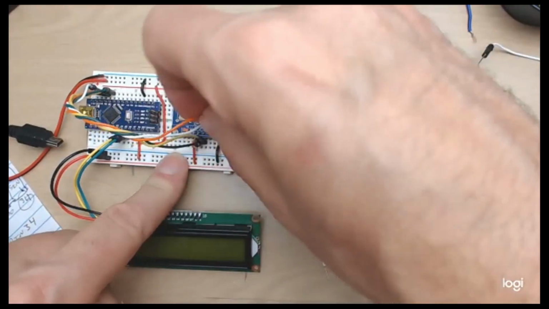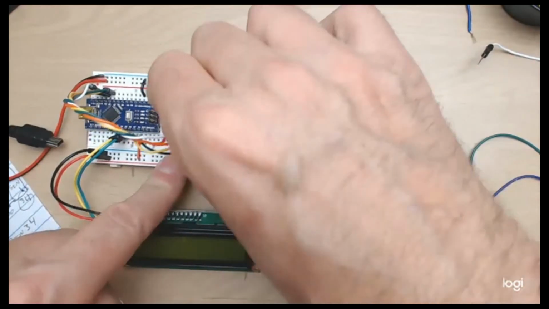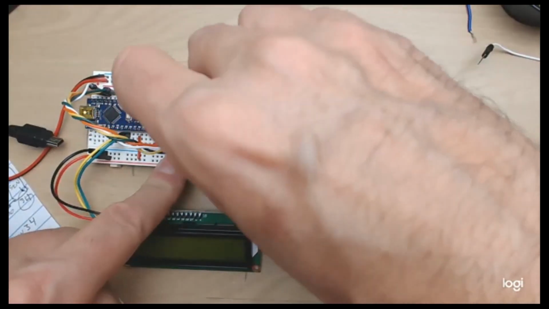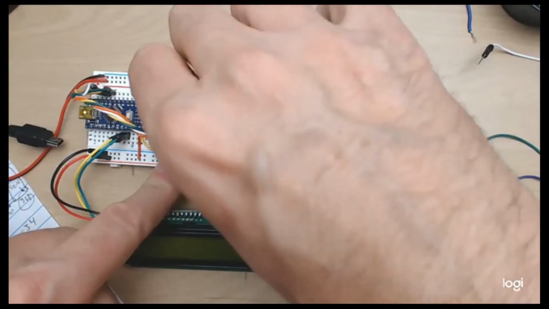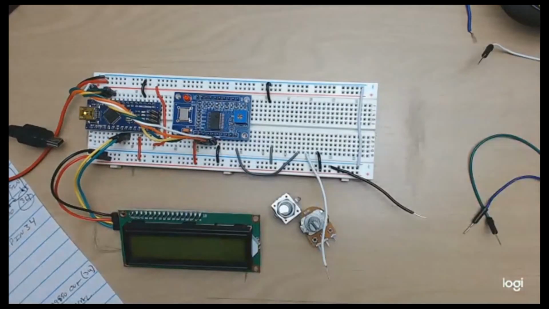And I did these backwards when I tested earlier tonight, so I'm taking my time to make sure I get them right. All right. So 4 pins connected from the Nano to the AD9850 signal generator, and that takes care of the interface between the Nano and the signal generator.